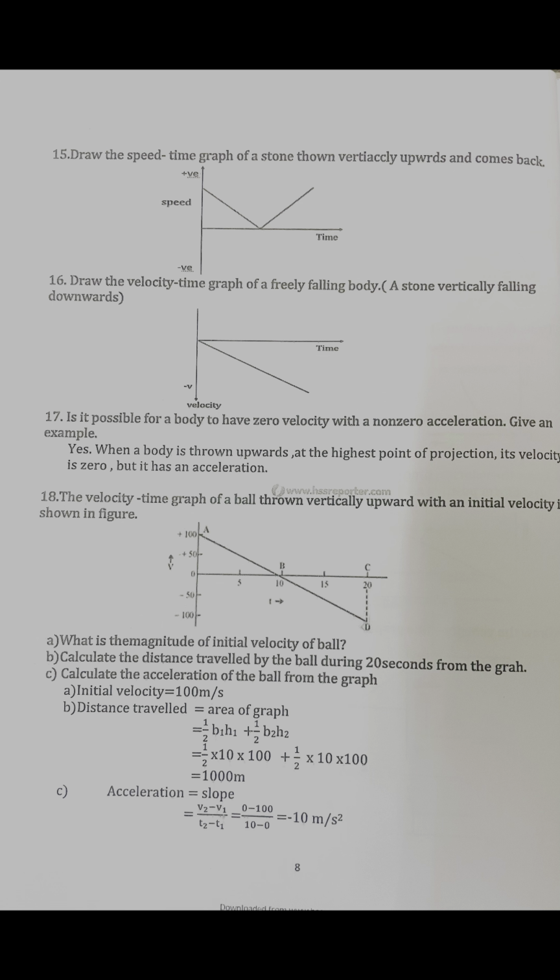The area under AB is like a triangle, and we take the next part of the line, BD, and take the area under BD. It is also a triangle, called BDC. So here we have two triangles. If we find the area of the two triangles and add them, we get the displacement.